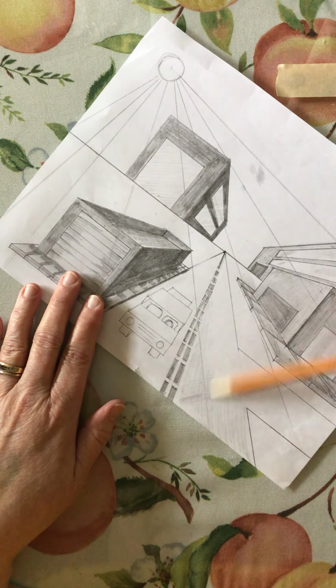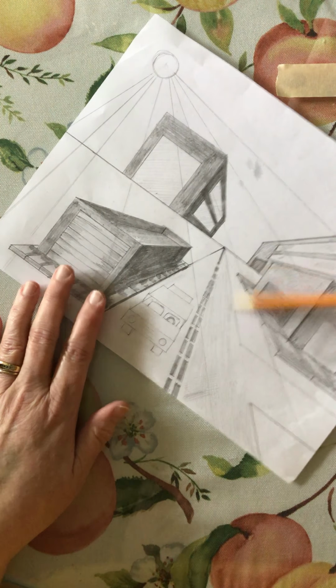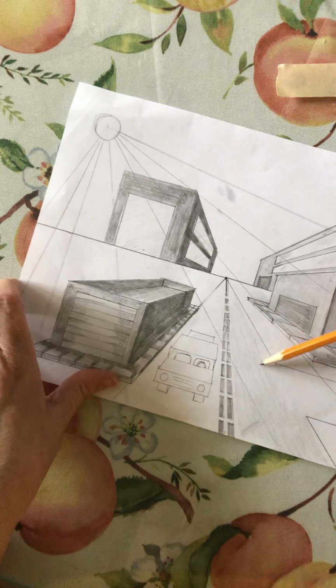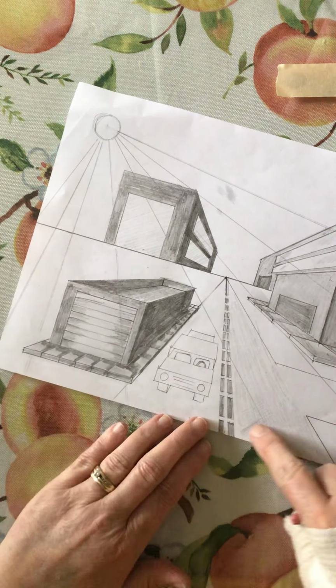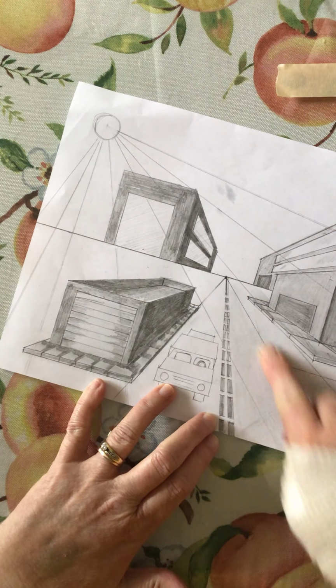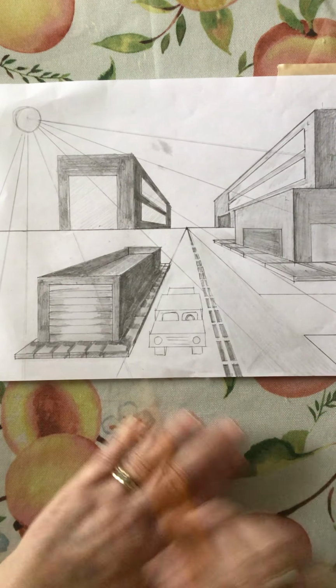And then as it goes back, it's going to get lighter until it just turns light. And then if you wanted to smudge it, you could. But it shouldn't be any darker than that.